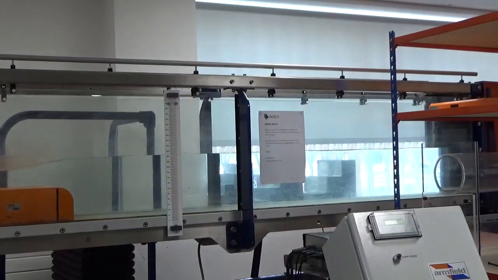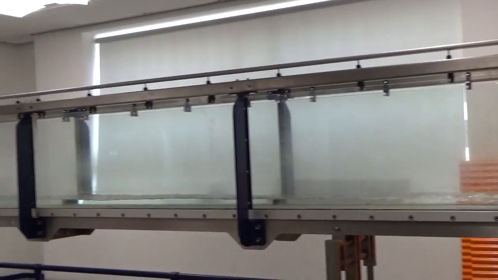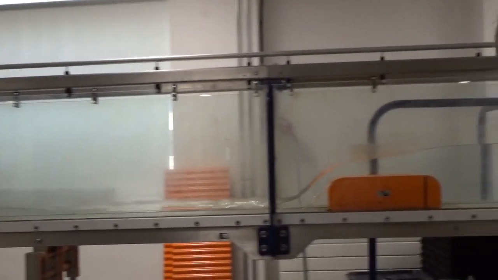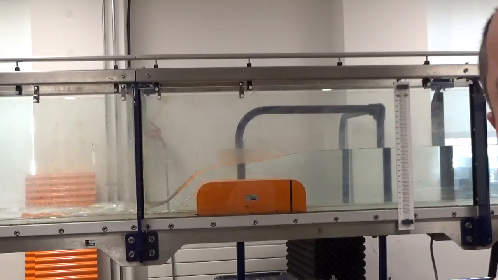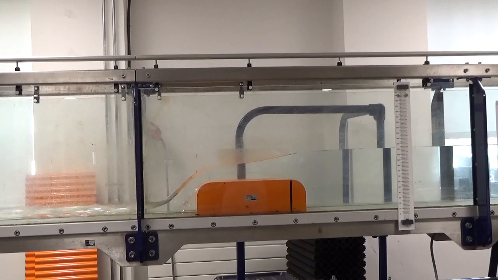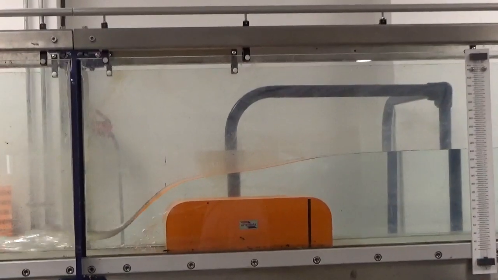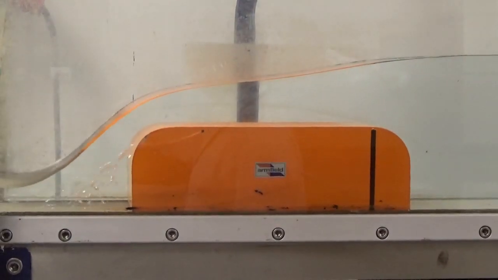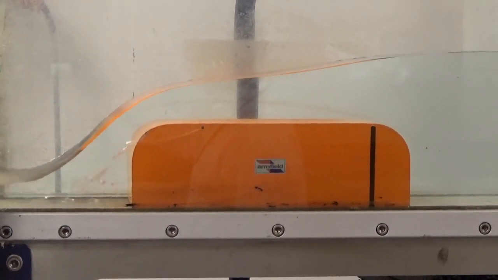Firstly, upstream, that's the upstream side. And then downstream. If I zoom in a bit on that, you get a sense of what happens as the water passes over the weir. That's at 19 litres per second.